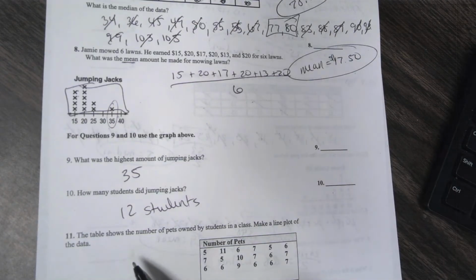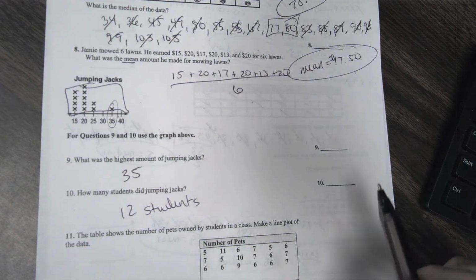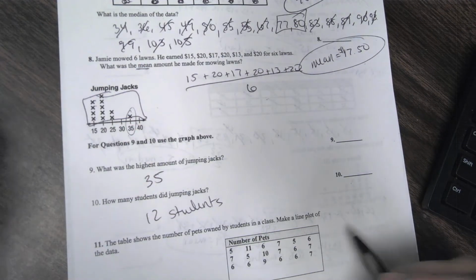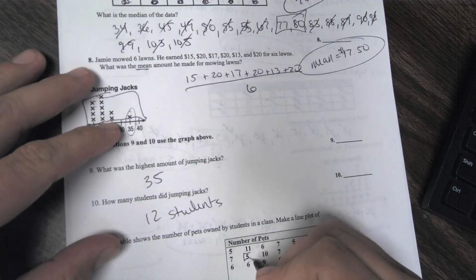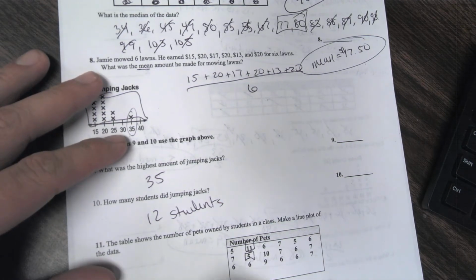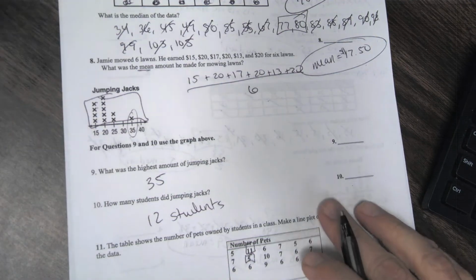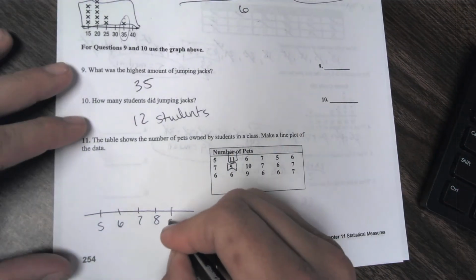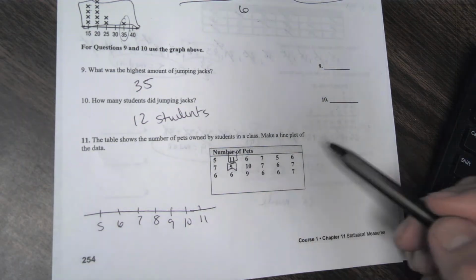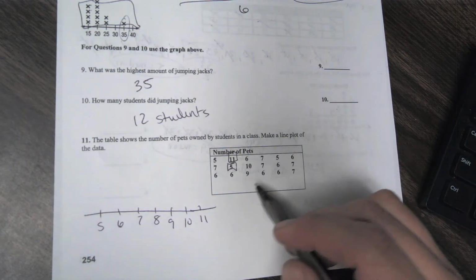All right, it says the table shows the number of pets owned by students in class. Make a line plot. When you don't have one, find the minimum and maximum number. So the minimum is 5. The maximum is 11. So you only have to go 5, 6, 7, 8, 9, 10, 11. Now, for each number, you're going to put an X above that number on the number line.